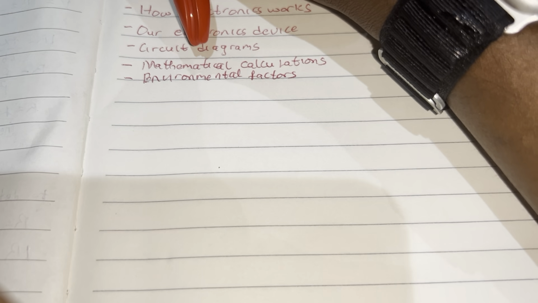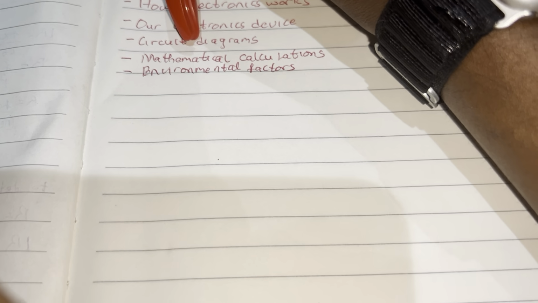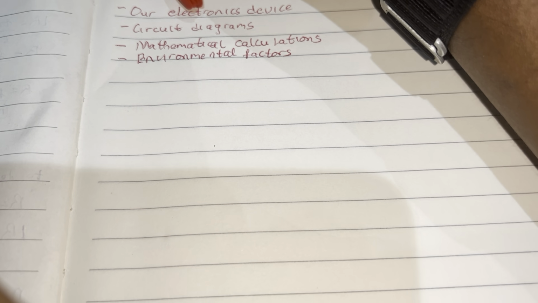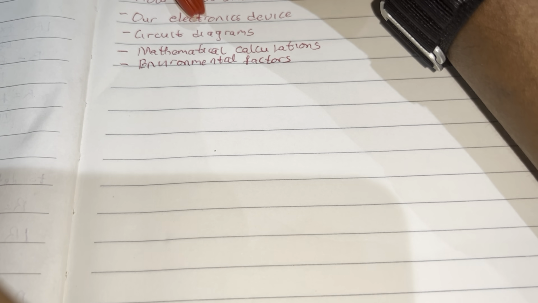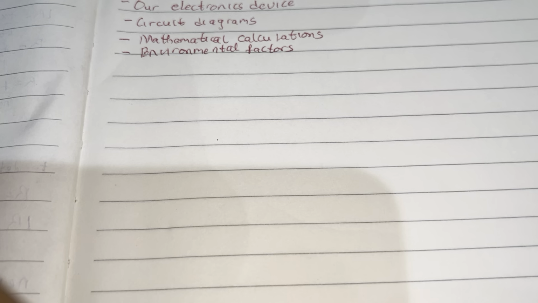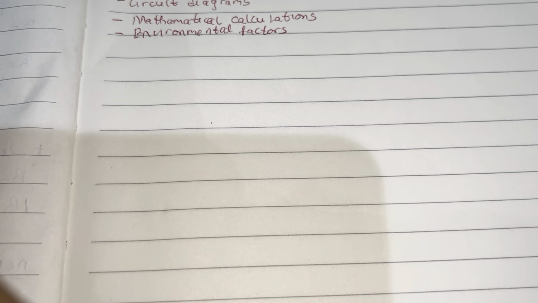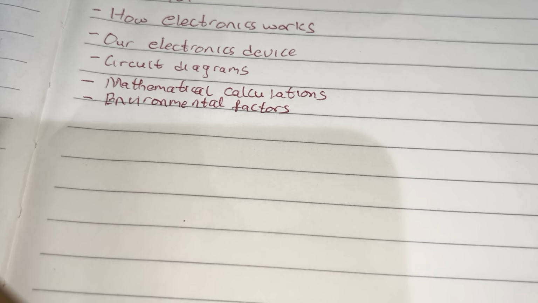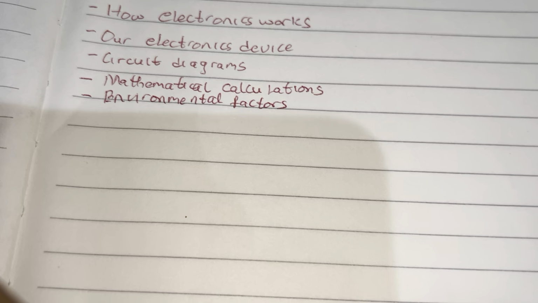An example of an environmental factor can be weather, or base temperature depending on the country. So we'll be talking about how to mitigate them based on the environmental factors we're going to be dealing with.